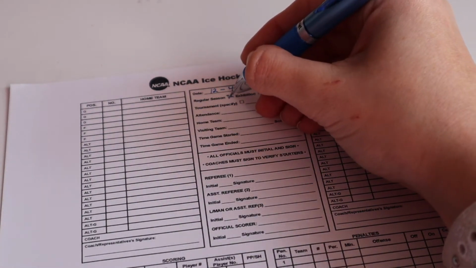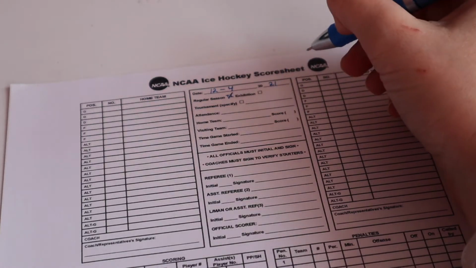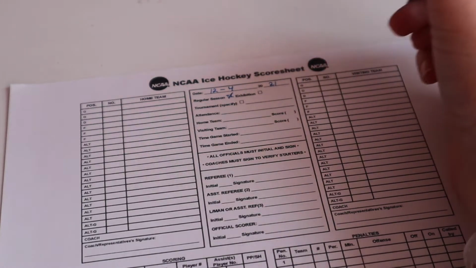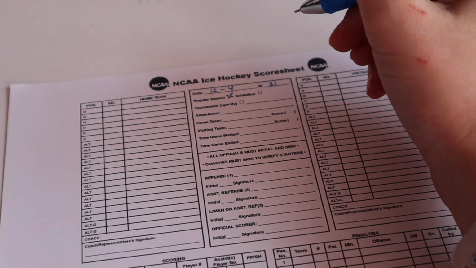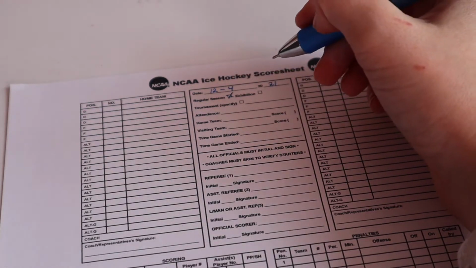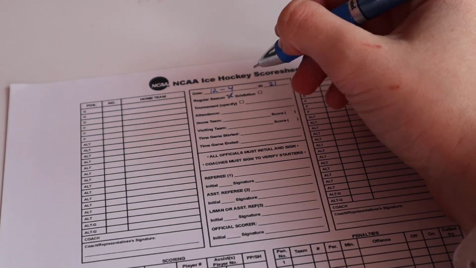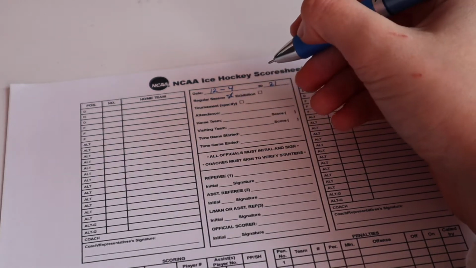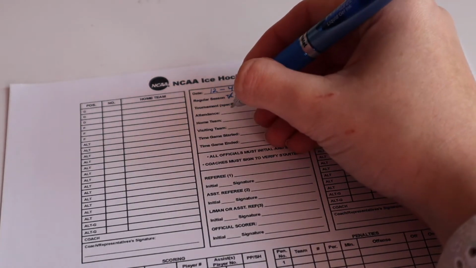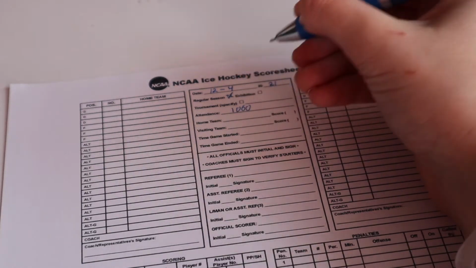Then you have the options of regular season or exhibition. We're going to say it's a regular season. If they are in a tournament, you can put that and specify what the tournament is. We're just going to say it's a regular season game. You have the ability to put attendance. So if you're at a game where somebody has that number based on your ticket sales and stuff, you can put that. We're just going to say it's 1,000 people.